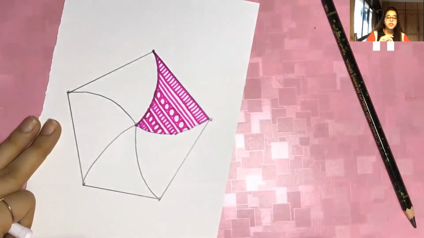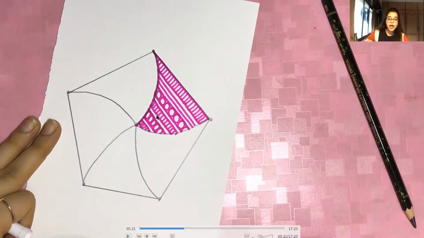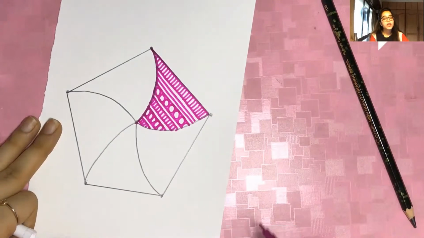Okay. So if you see, we have one section of it ready with the patterns now. So all we are going to do is follow the same set of patterns or the same way of drawing patterns to the other sections as well. So if you see, these are five sections that we have. This is the first section, the second, the third, the fourth, and the fifth. So all of these sections that we have created, we are just going to fill them with the help of patterns.